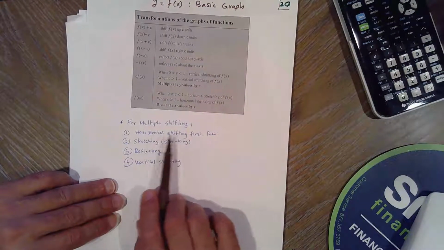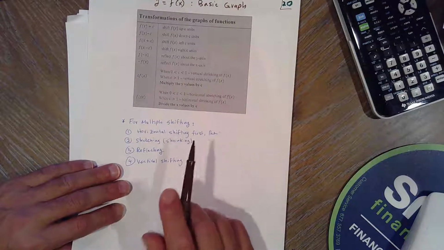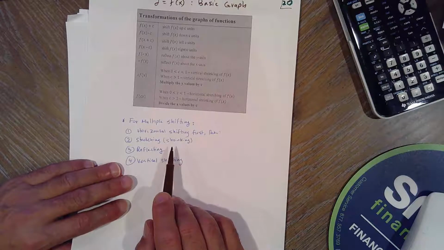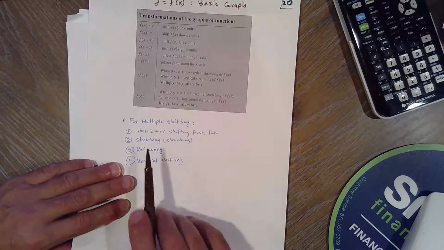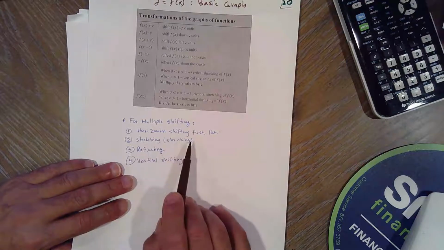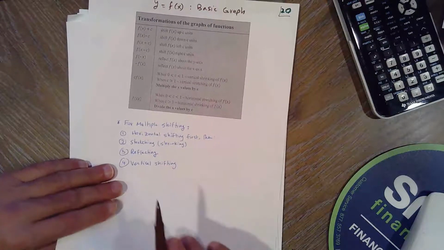You're going to do horizontal shifting, which is inside the parentheses or the square root or the absolute value, then stretching or shrinking, then reflecting, then vertical shifting, okay, in that order. Do it in that order.